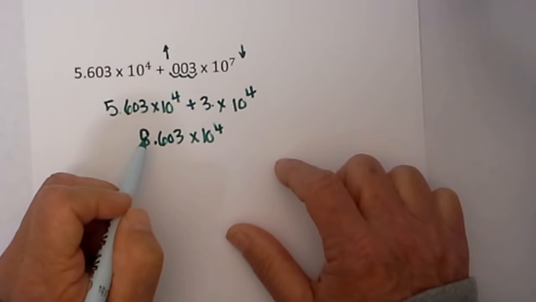But now let's go back and look at significant figures. We have 4 here. We have, remember you count the zeros if they have a decimal, so we have 1, 2, 3. So it needs to be to 3 places. So 8.60 times 10 to the 4th would be our correct answer.